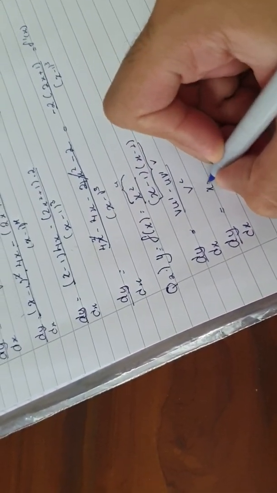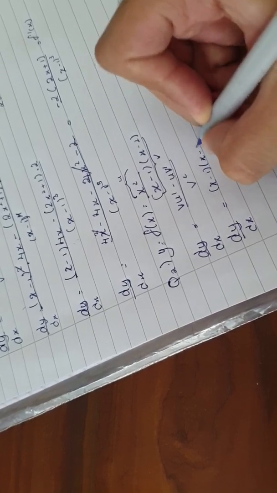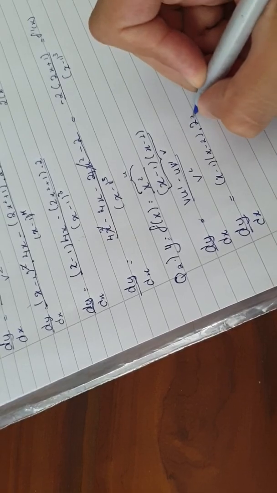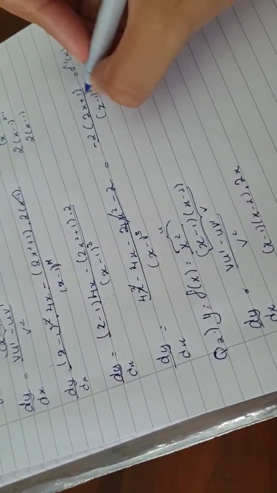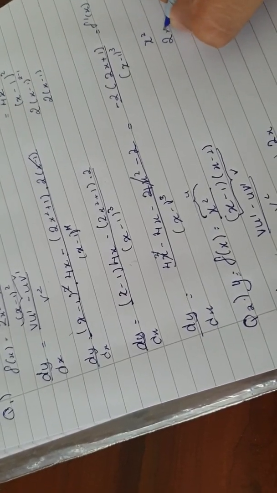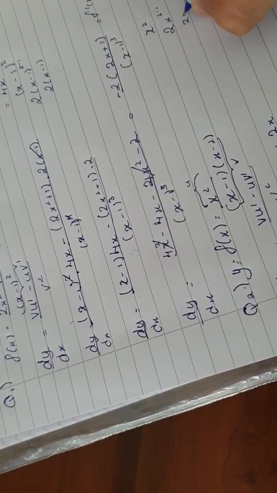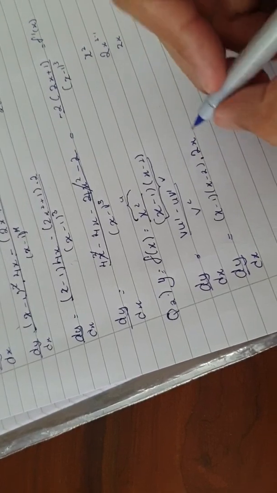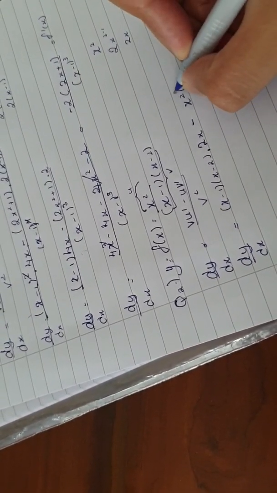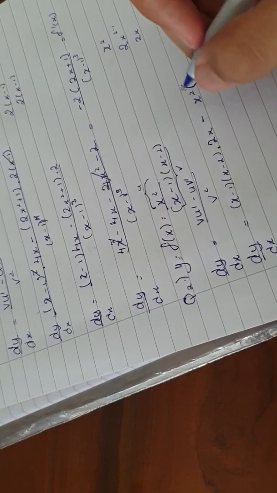dy by dx equals (x minus 1)(x minus 2) times 2x. We explained it in here: to get it, the derivative of x squared is 2x to the 2 minus 1, which is 2x. Same thing we did here, minus u, which is x squared times v prime. And this you have a special way of doing it.